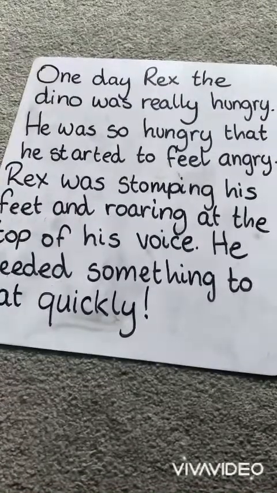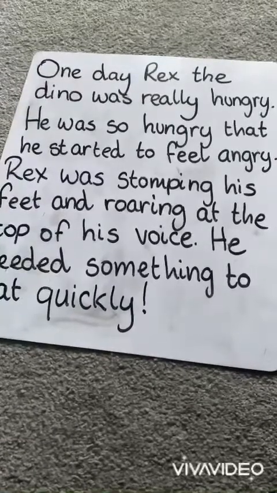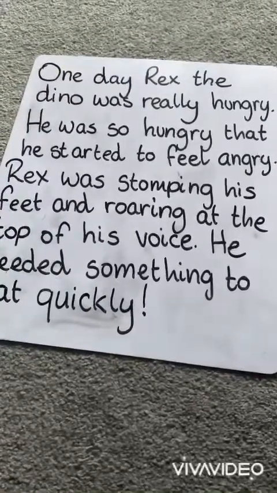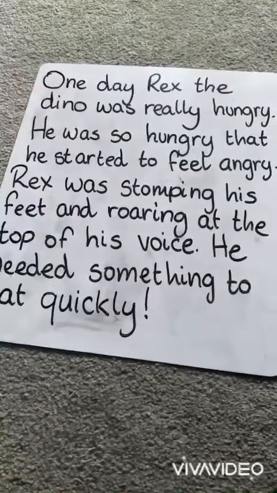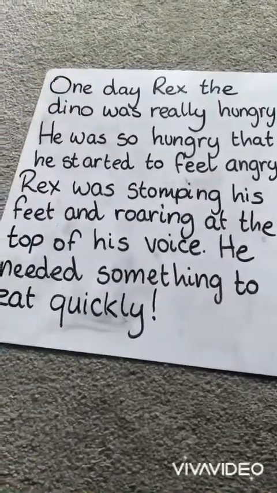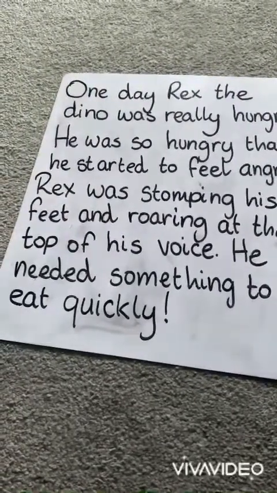Here is a little story that I have written about Rex. One day, Rex the dino was really hungry. He was so hungry that he started to feel angry. Rex was stomping his feet and roaring at the top of his voice. He needed something to eat quickly.